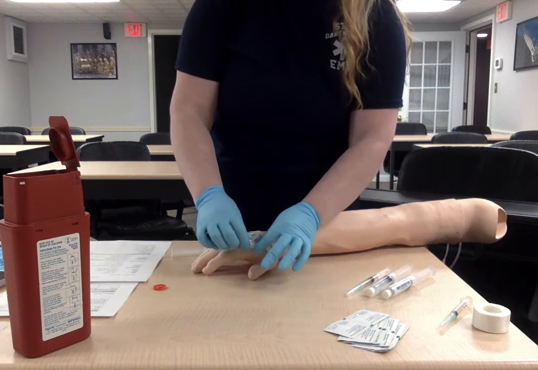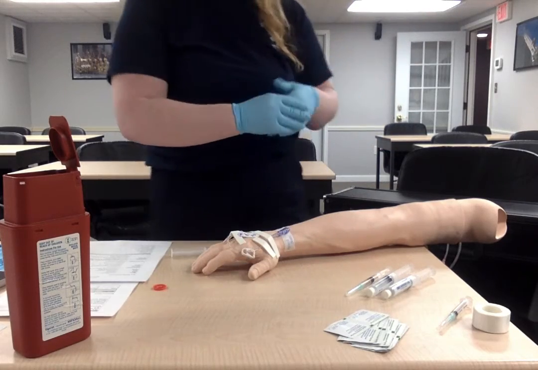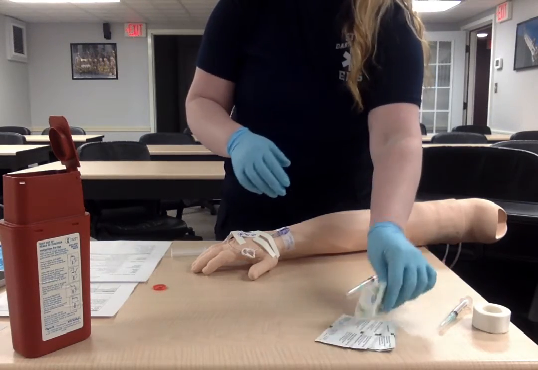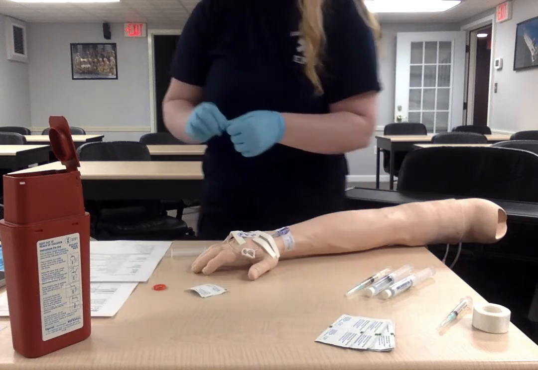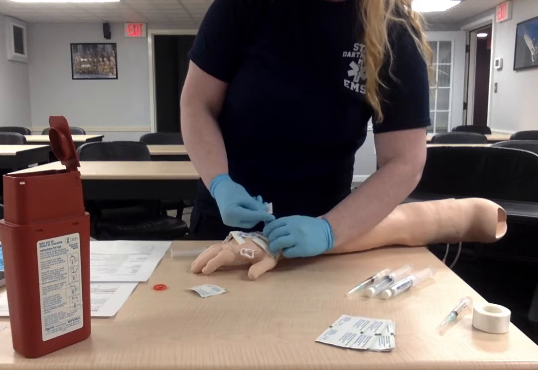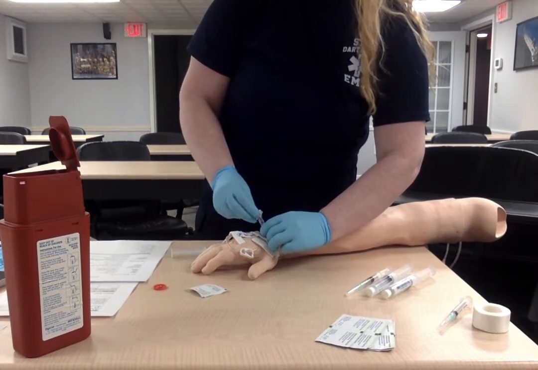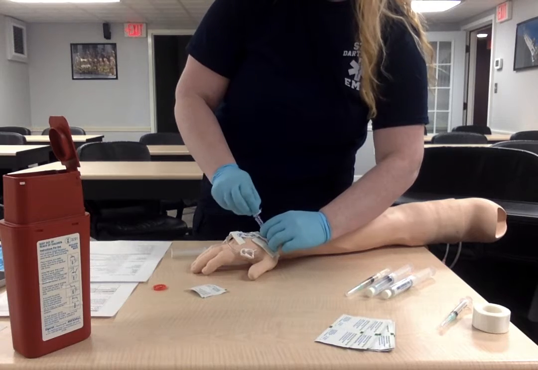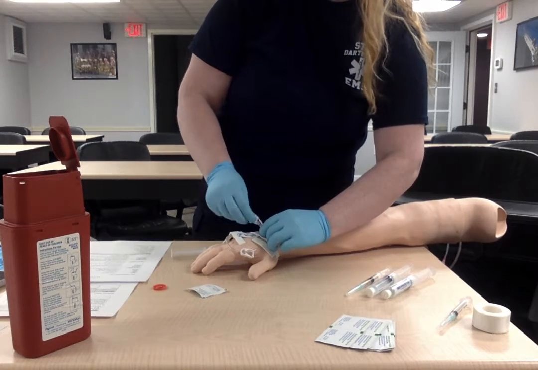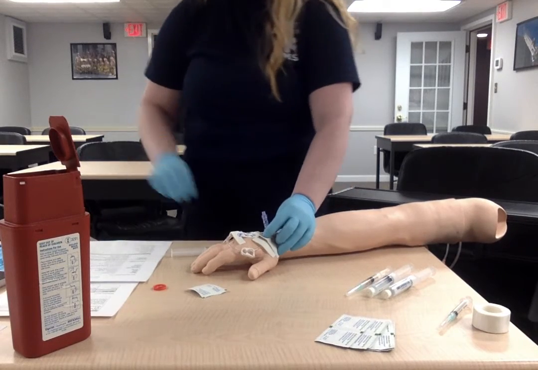So we can come over to the IV, we can unclamp this. If fluids were running, we would discontinue it at this time. We're going to take our alcohol prep pad, and we're going to take the port and wipe around this, all the threads, typically for about a minute. So we're going to continue doing that for just about a minute. Let it air dry. Don't let anything touch it.